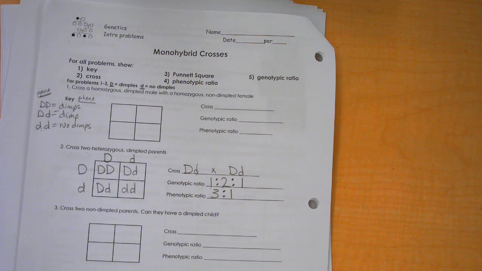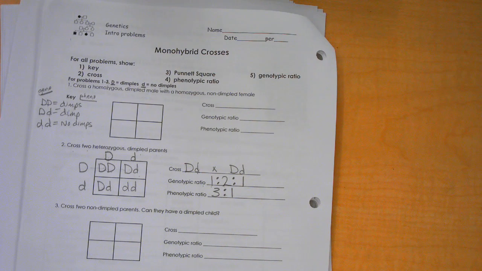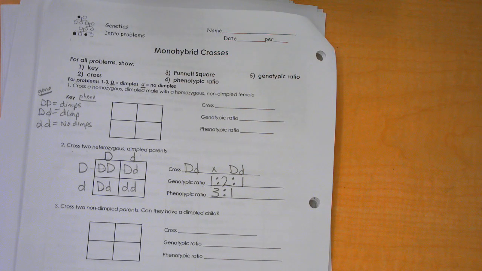And that is how you do genotypic and phenotypic ratio in a simple autosomal recessive, or actually it's dominant trait in this instance, but it's simple dominance. One thing's dominant, one thing's recessive.